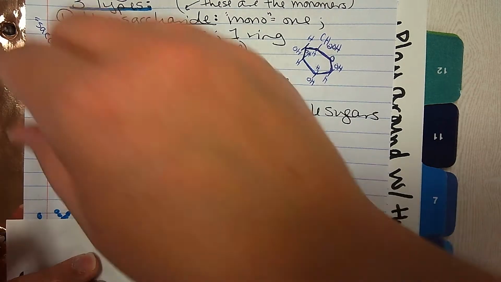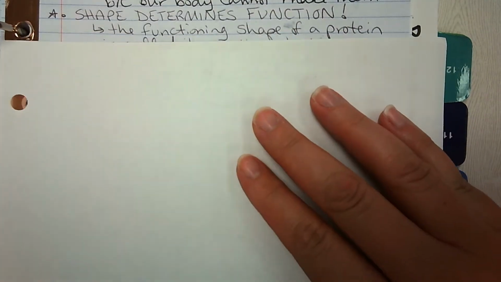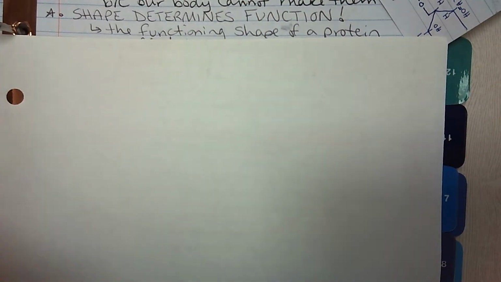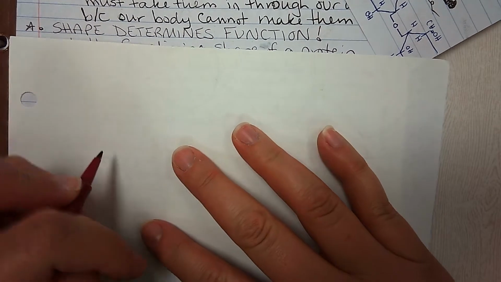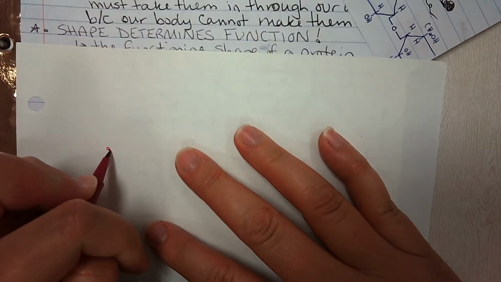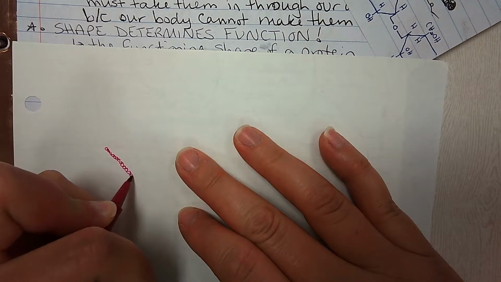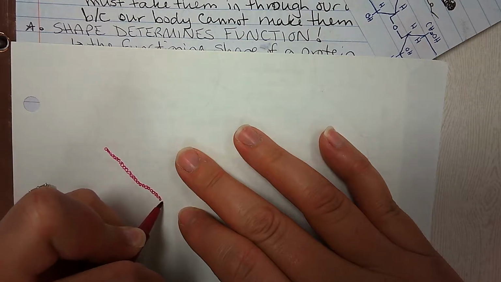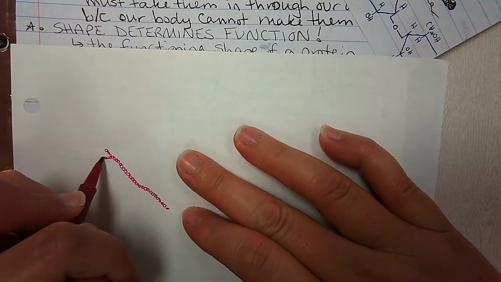Underneath your writing, you're going to draw this picture right here. From a distance, starch is hundreds or thousands of monosaccharides stuck together. So just draw a button, or take a marker and make dots.